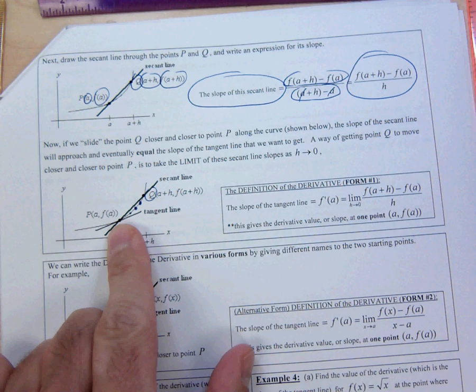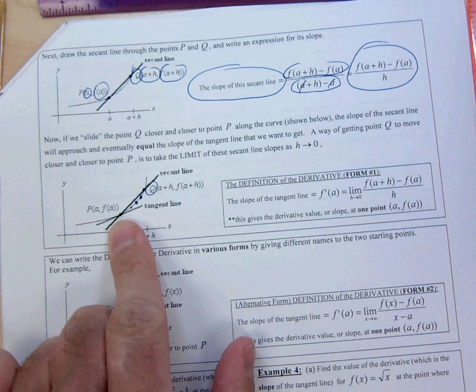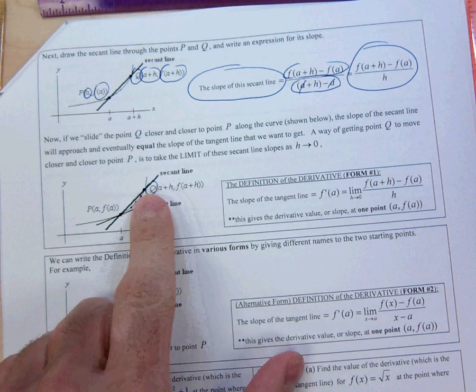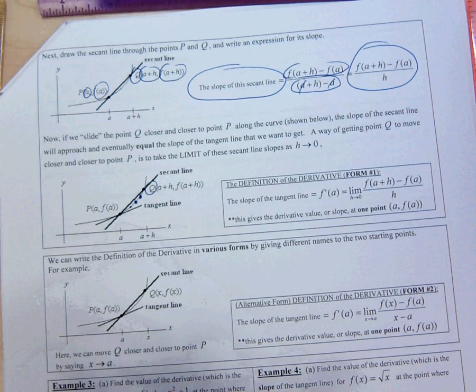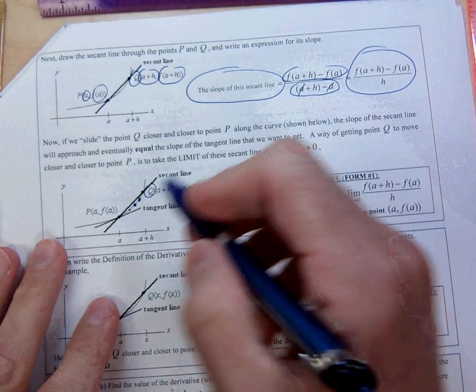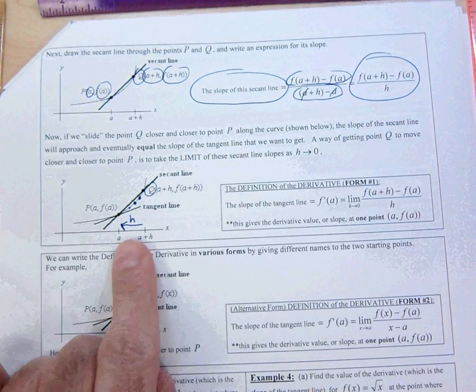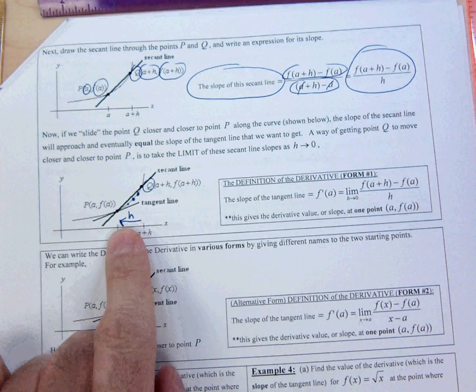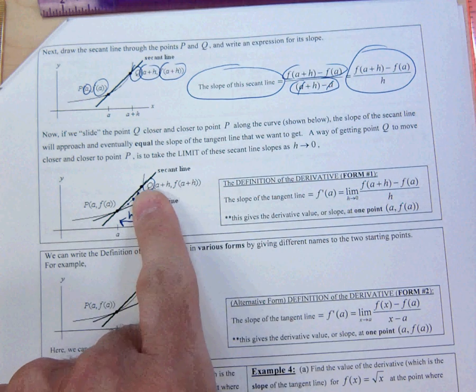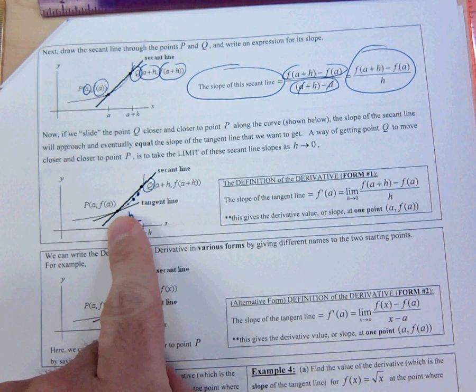So that's what I'm going to do now. The question is, how do I force that point Q to get closer and closer to P? By making this distance h smaller and smaller. By making that distance h smaller and smaller, that's going to force Q to get closer and closer to P, isn't it?